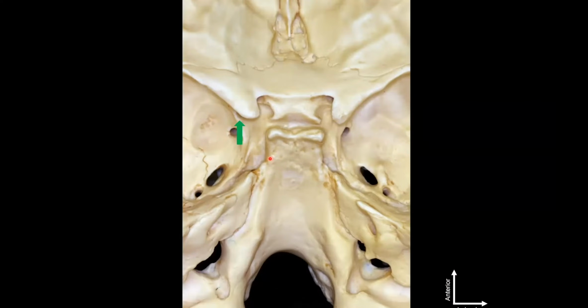Just underneath and anterior to the anterior clinoid, we find the superior orbital fissure, which is a very busy thoroughfare where we're going to find cranial nerves 3, 4, V1, and 6 all exiting the skull going into the orbit. And on the middle fossa floor, we of course have the foramen rotundum, where we find the maxillary nerve V2 exiting, and the foramen ovale, where we find the mandibular nerve, as well as the lesser petrosal nerve, and the foramen spinosum, where we find the very important middle meningeal artery.